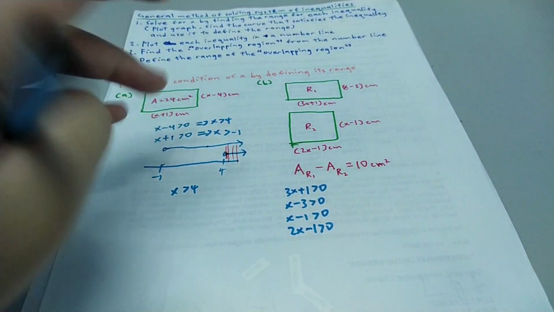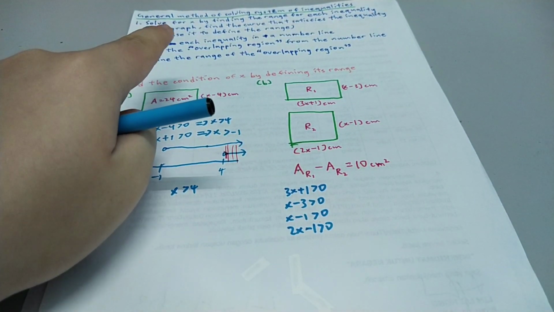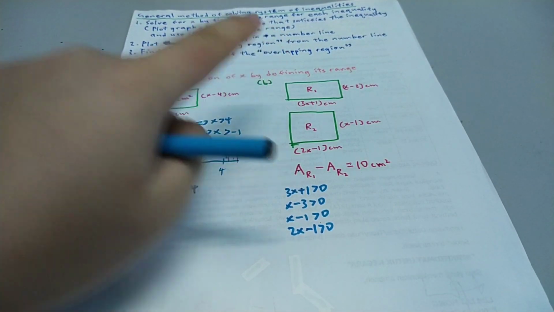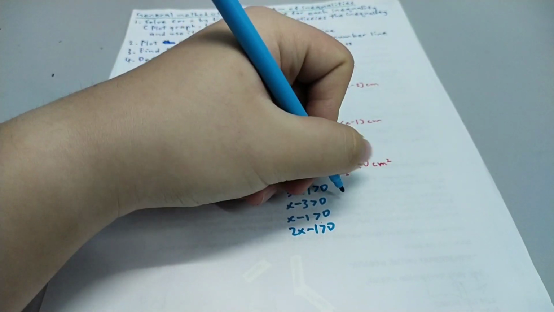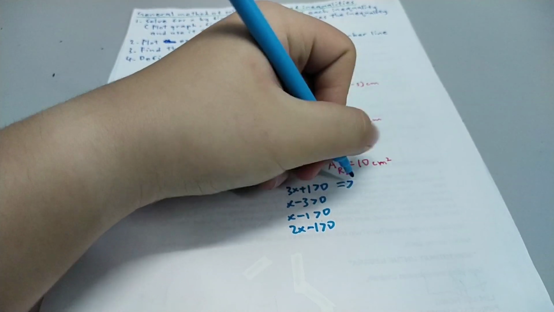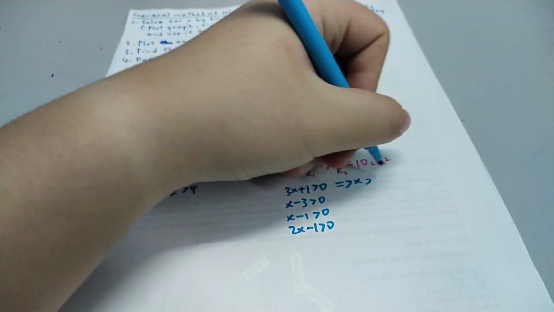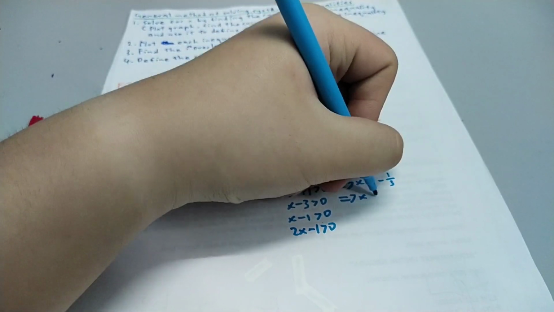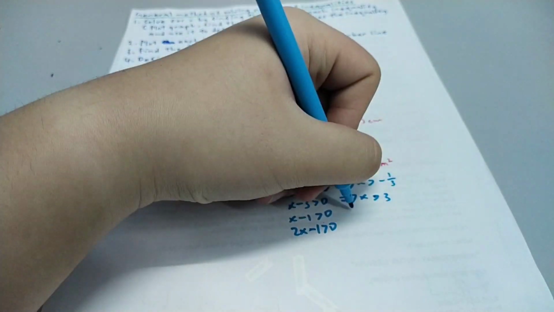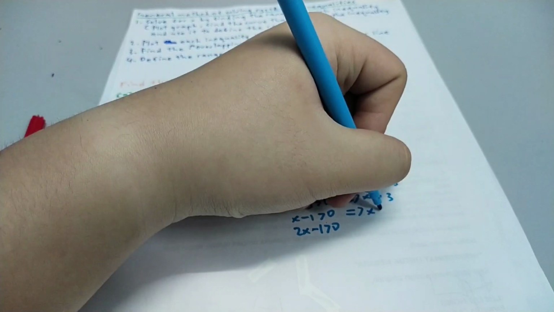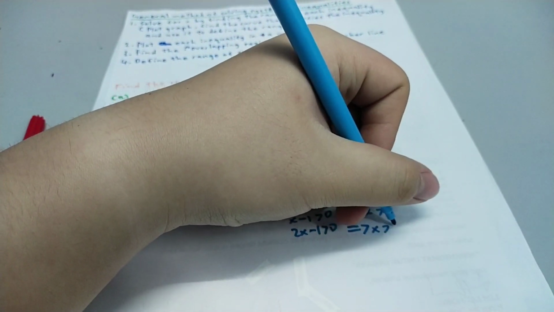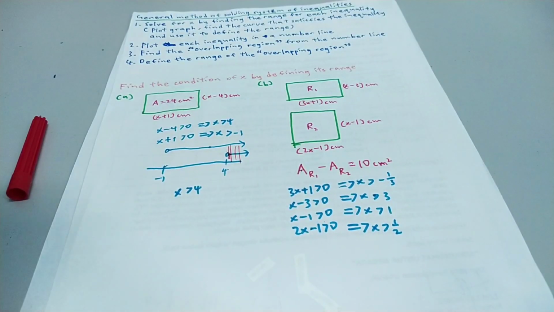How can you do that? Now, just like step number 1, solve for x by finding the range for each inequality, which means that for this inequality, x is going to be bigger than -1/3. For this, x must be bigger than 3. For this, x must be bigger than 1. For this, x must be bigger than 1/2.